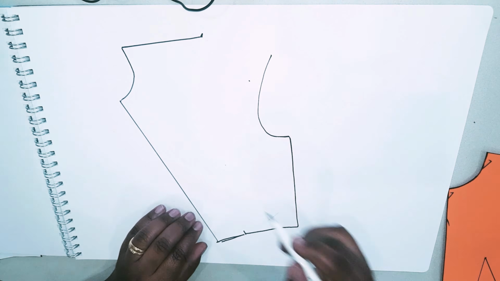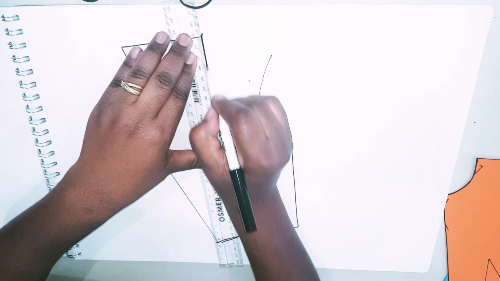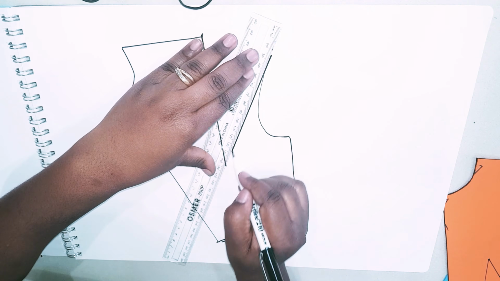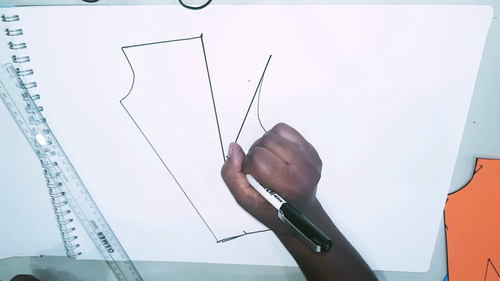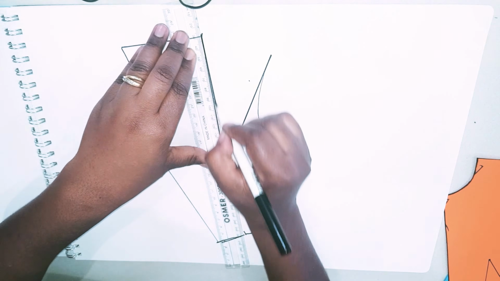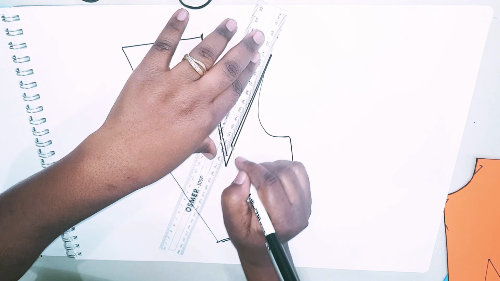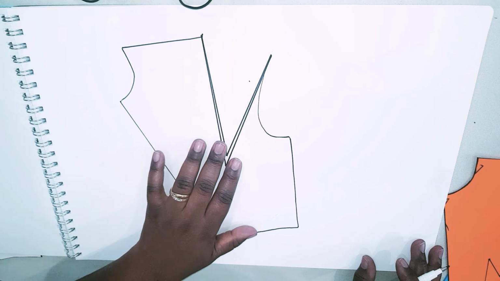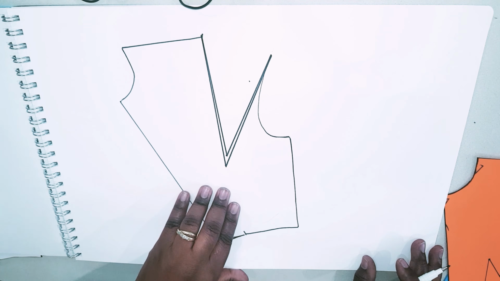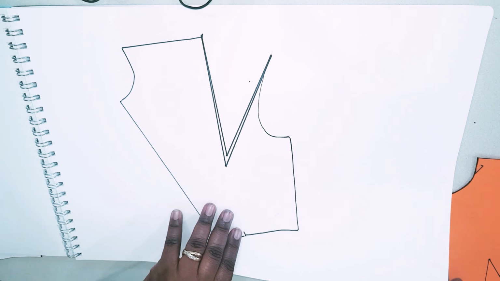Remove your pattern, mark your bust point, get your ruler and draw the dart legs. Just like that. Back off from the bust point by 1.5 to 2 centimeters and redraw your dart legs again. I've already shown you two methods how to finish this kind of darts. You have to watch my first video if you haven't watched it already. That's where I give you all the clear instructions on how to deal with all this excess.